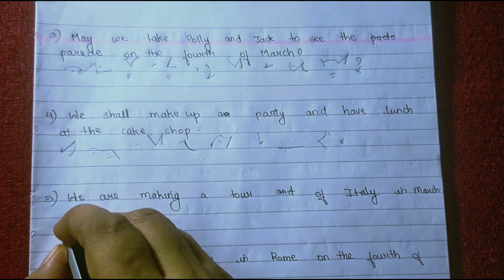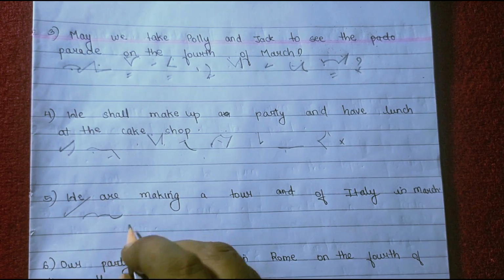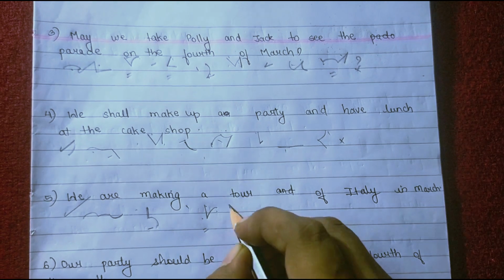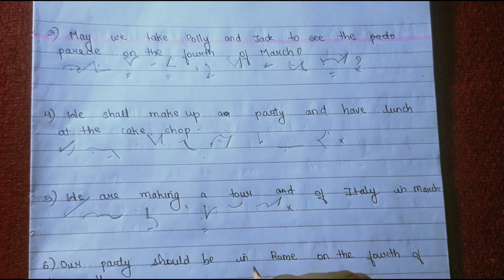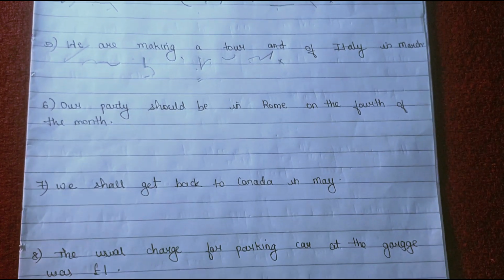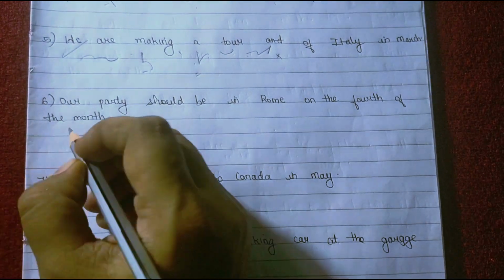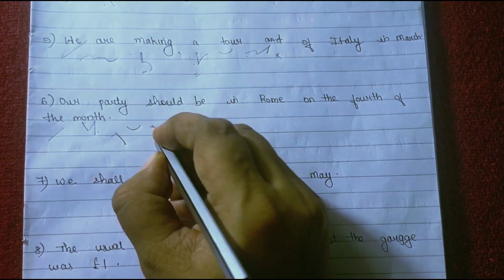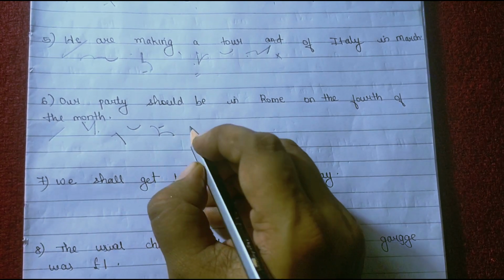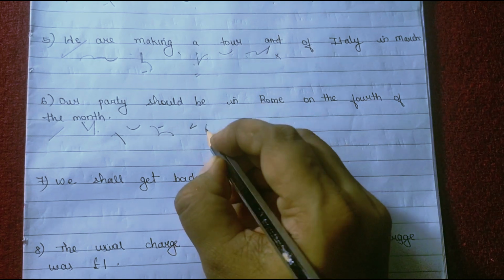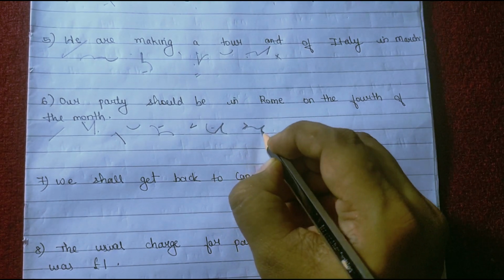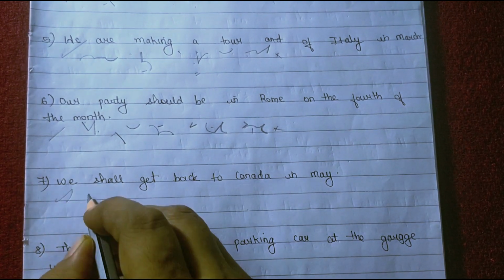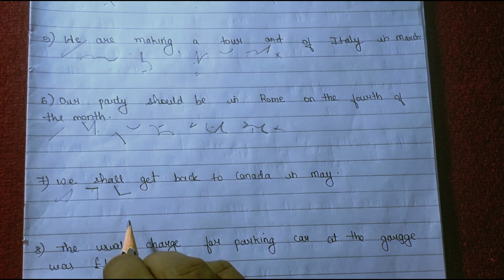We are making a tour of Italy in March. Our party should be in Rome on the 4th of the month. We shall get back to Canada in May.